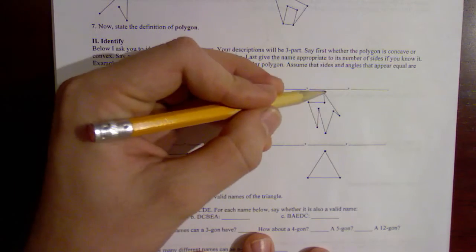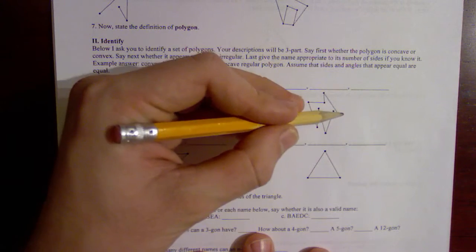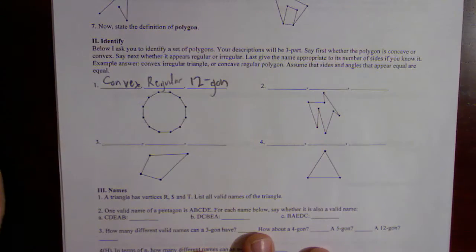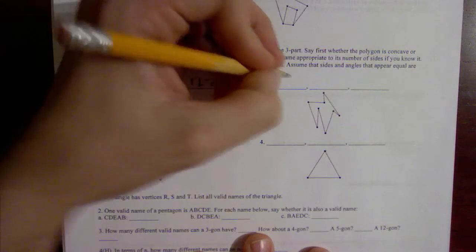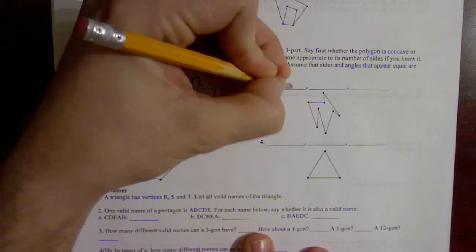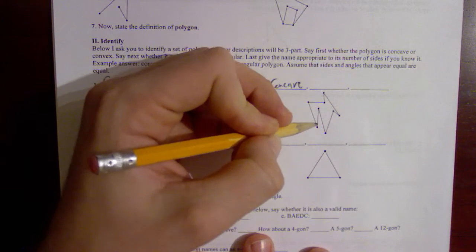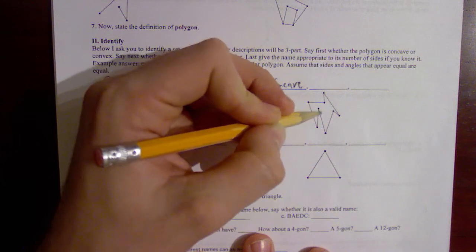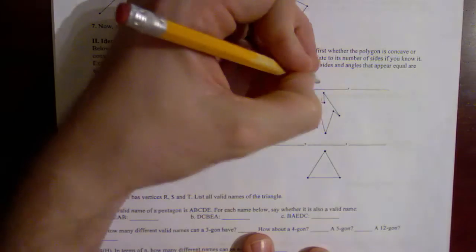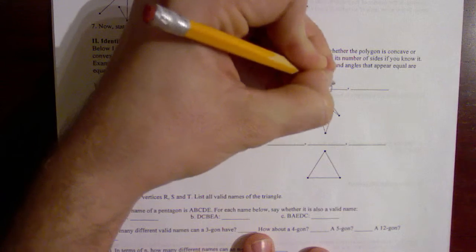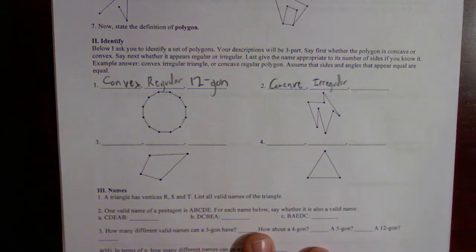If we take a look at number 2, this has caves going inside of it. These are points that are going inside the shape. So this is concave. These side lengths are all different, and the angles inside here are not all the same. So that means it is irregular.